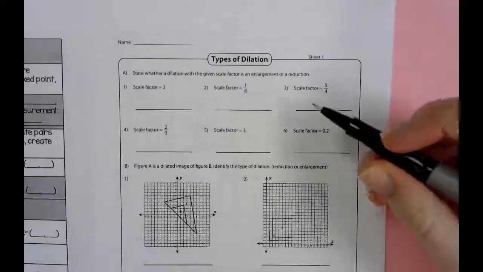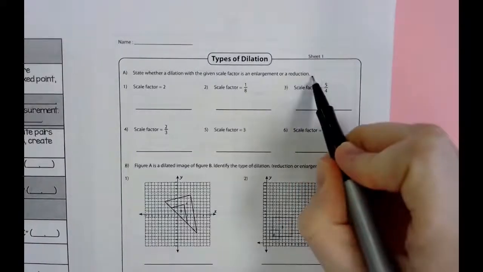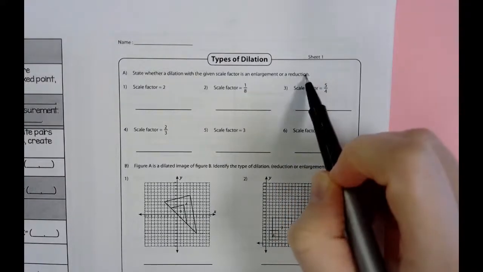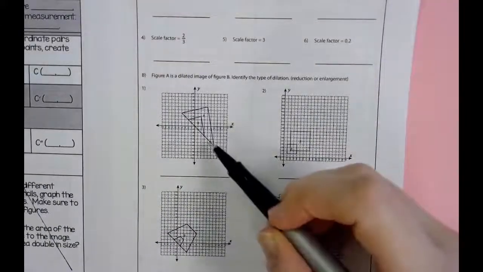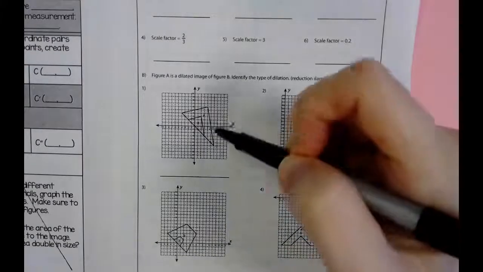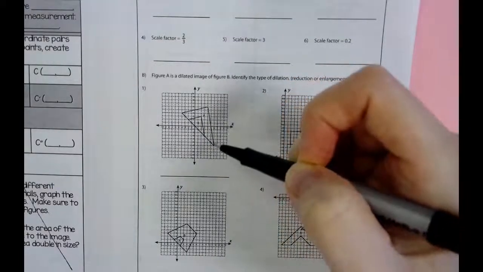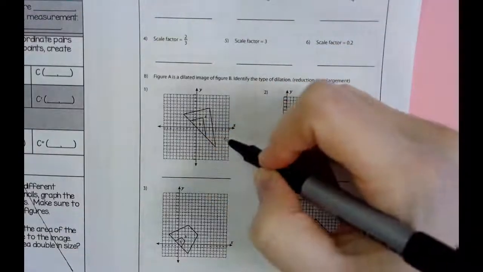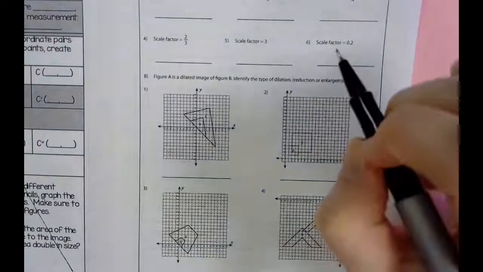So let's start on page 10, where we have types of dilations. Dilations are either an enlargement or a reduction, okay? So something getting bigger or something getting smaller. Now, it's important to notice, if we look at these images, whenever we have a dilation, the images are similar, meaning their angle measures are the exact same, but their side lengths are not the same, but they are proportional. So we're not dealing with two congruent shapes where everything is the same. Our angles are the same.